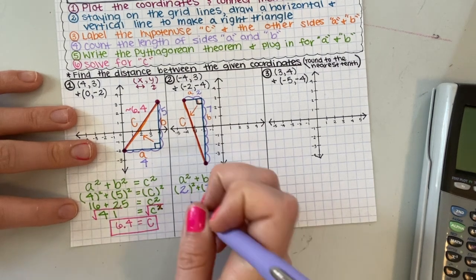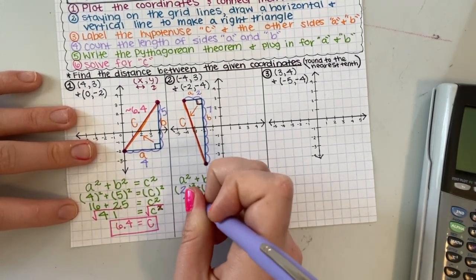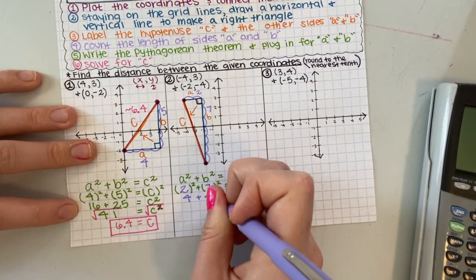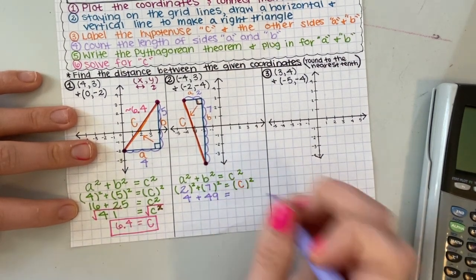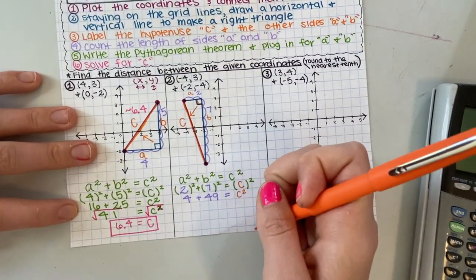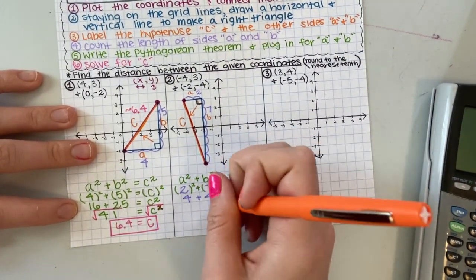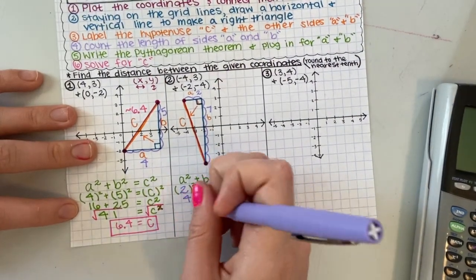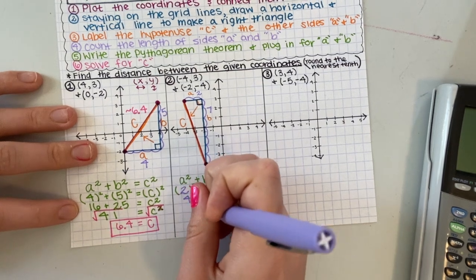I know that 2 squared is 4. 7 squared is 49. And we don't know what C squared is, so I just have to write C squared. I can add 4 plus 49 together, and I get 53.